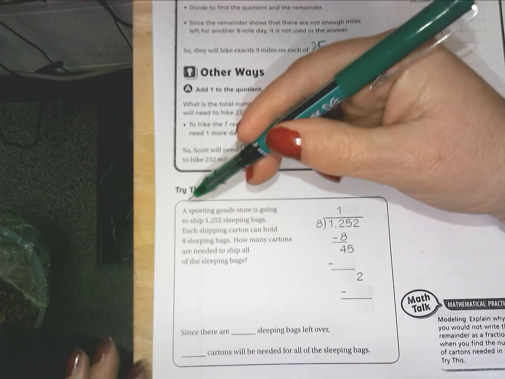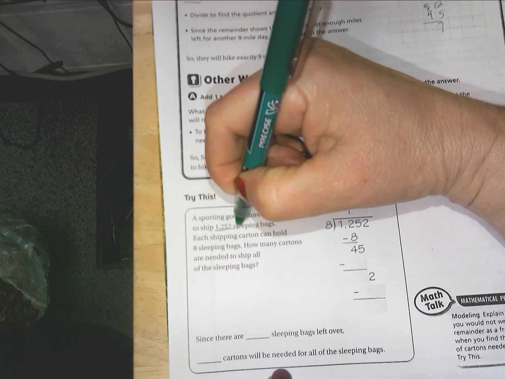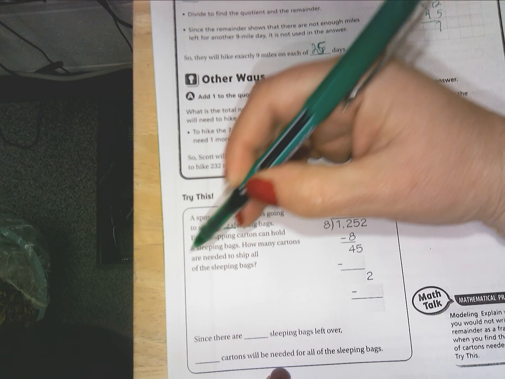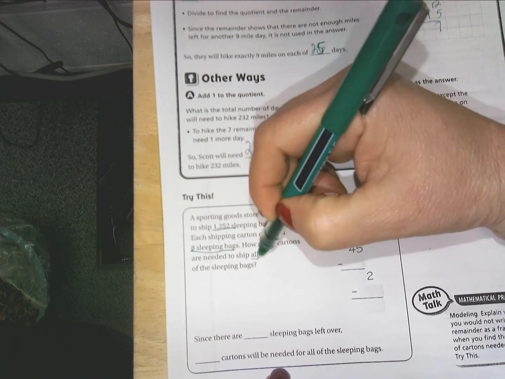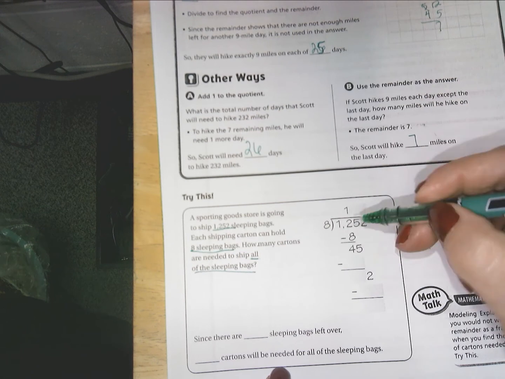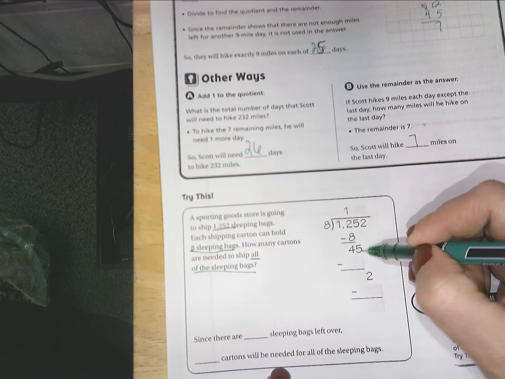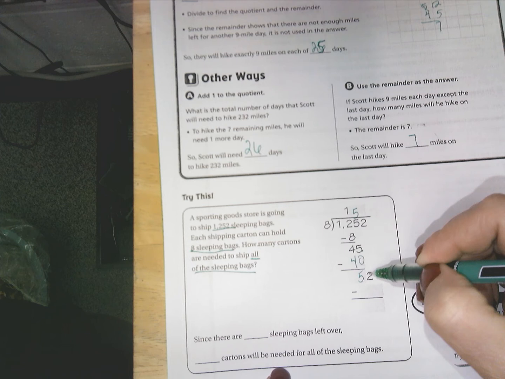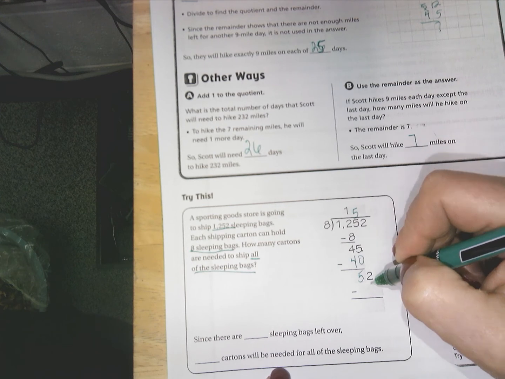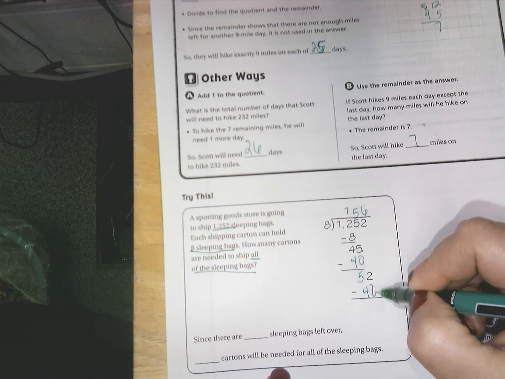Okay. A sporting goods store is going to ship 1,252 sleeping bags. So I know how much I have. Each shipping carton can hold 8 sleeping bags. How many cartons are needed to ship all of the sleeping bags? Okay, so they started it for us. 8 times what gets me to 45? Well, 5, 40, bring down the 2, 52. Well, 8 times 7 is 56, too much. So 8 times 6 is 48.